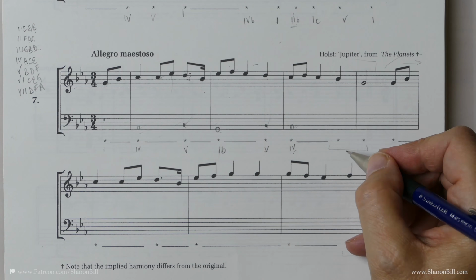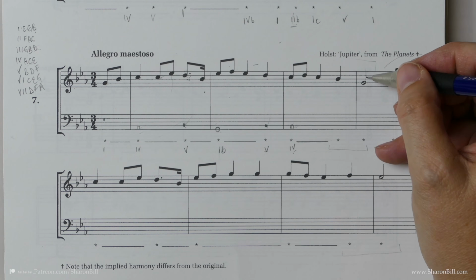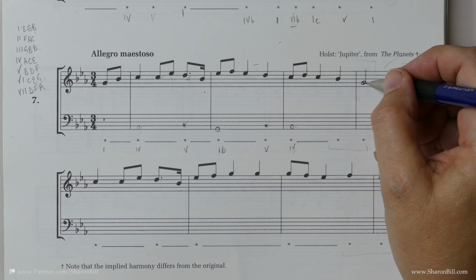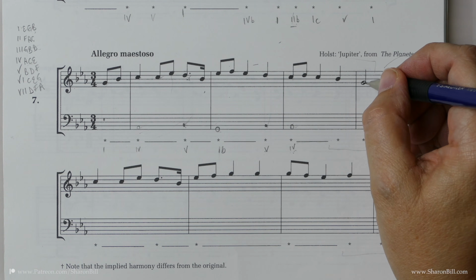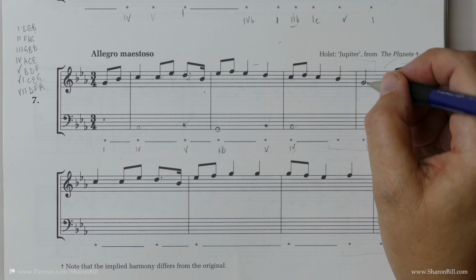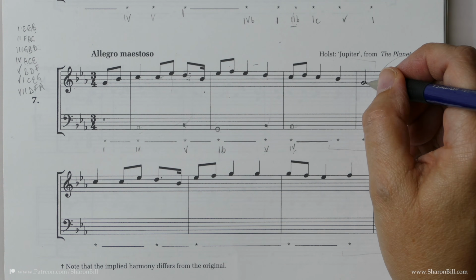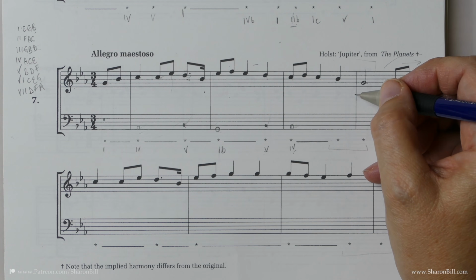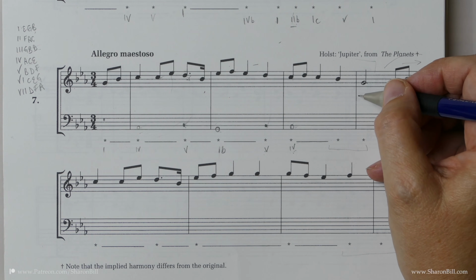And now we have our cadence point. Now we could have a chord 1 here, however it's not the end. We don't want it to sound finished, so if we could have an interrupted cadence, that would be good. So let's see if we can have a 5 to 6 instead of a 5 to 1.